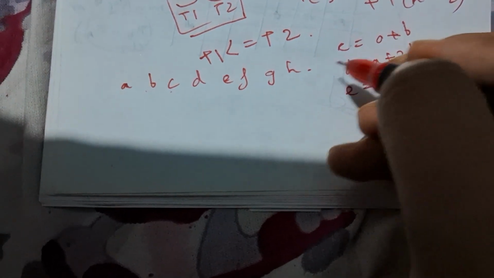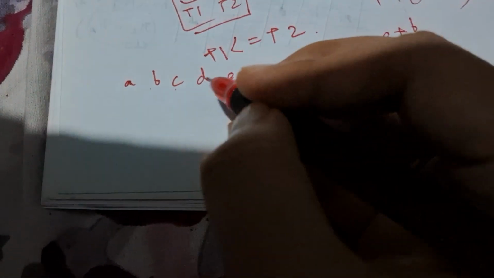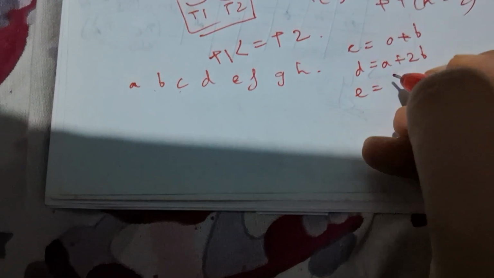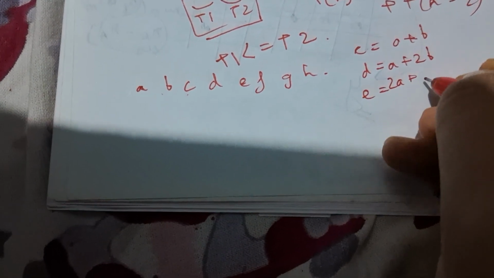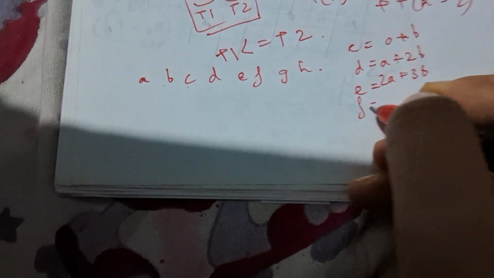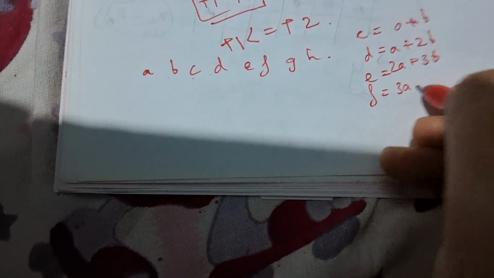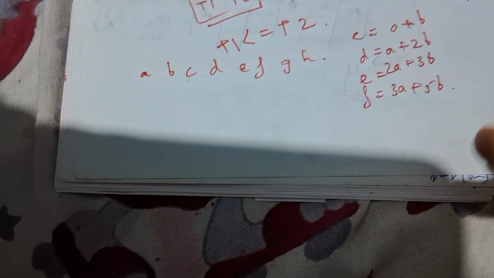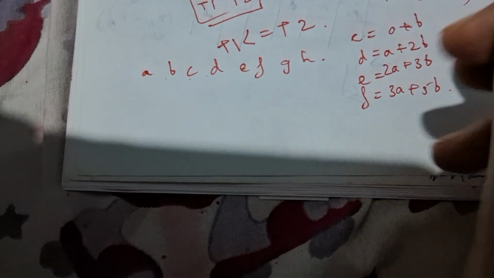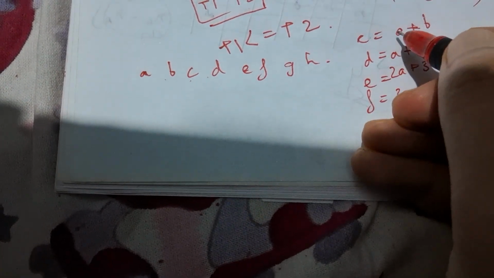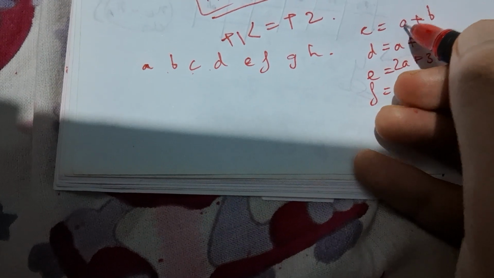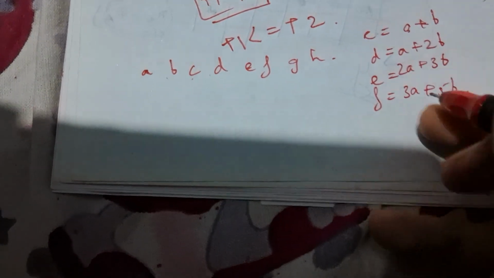What is D? D is C plus B. E is D plus C, so this and this is 2A, and this is 3B. What is F? F is E plus D, so this and this is 3A, and this is 5B. If you notice one thing very carefully, for every term, the coefficients of A and the coefficients of B are also in a Fibonacci series.